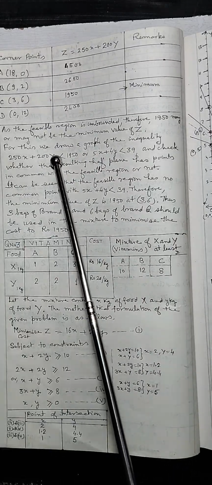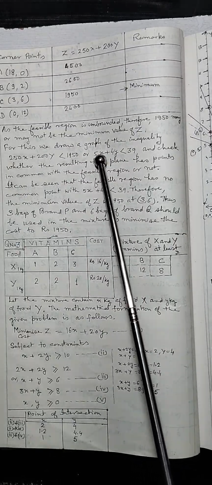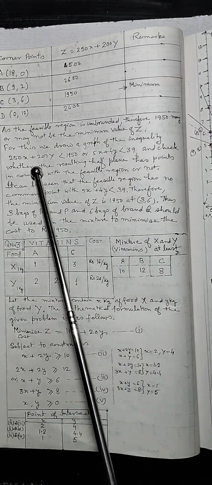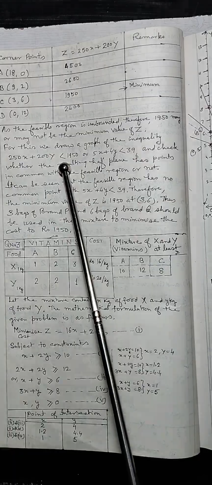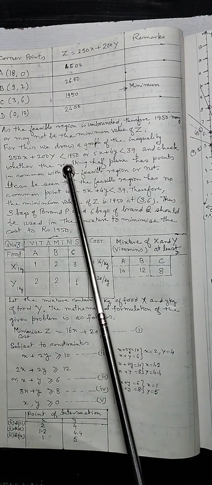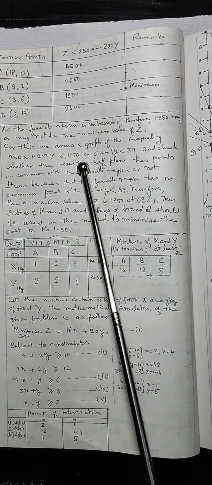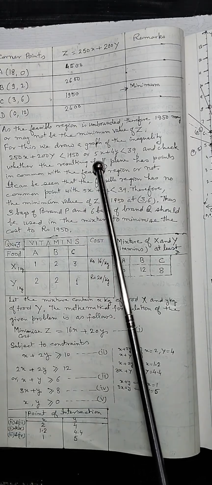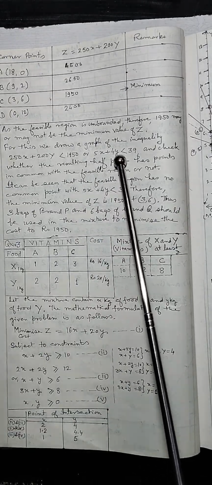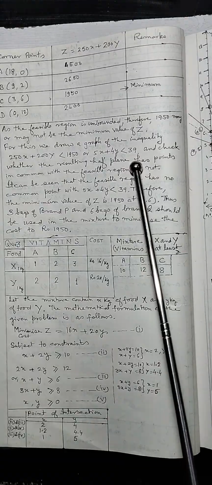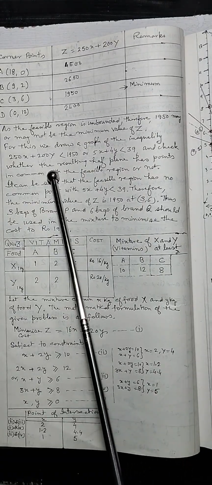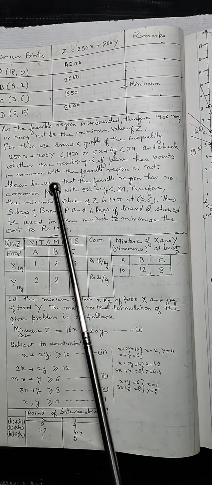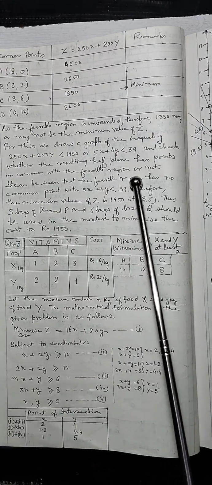For this, we draw the graph of the inequality 250x plus 200y less than 1950, which I have further simplified to 5x plus 4y less than 39, and check whether the resulting half plane has a point in common with the feasible region or not.